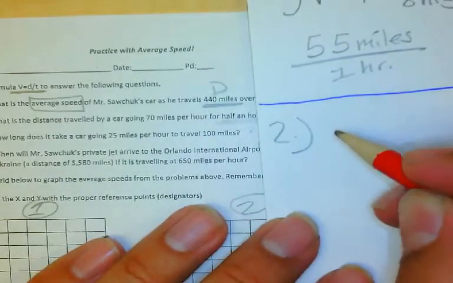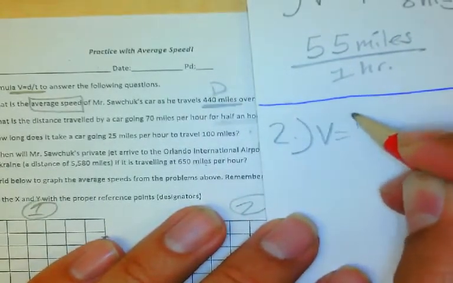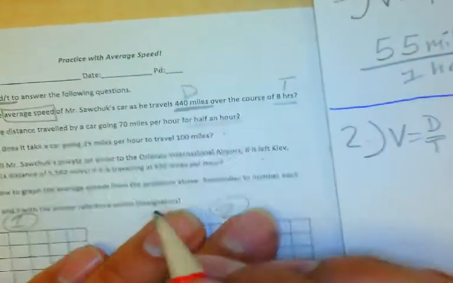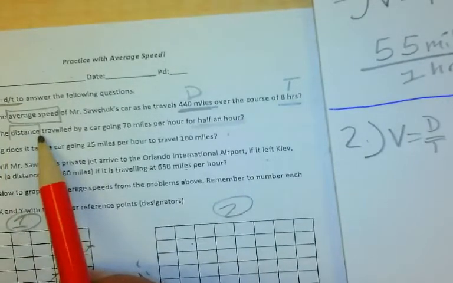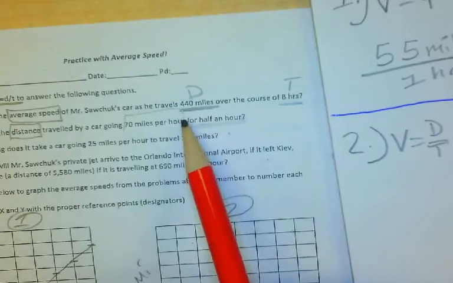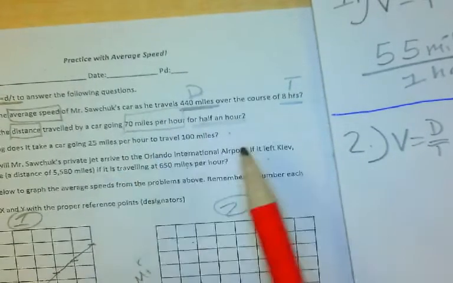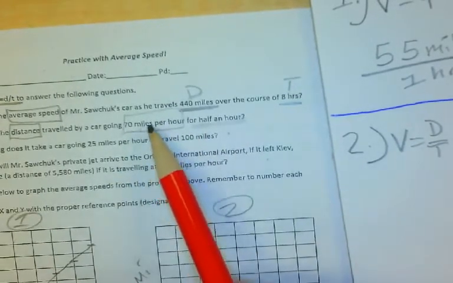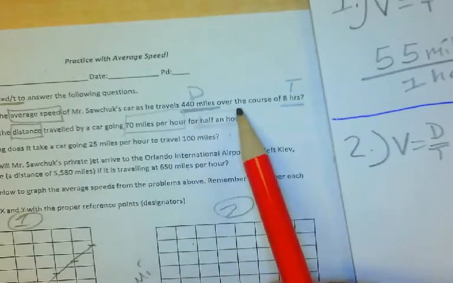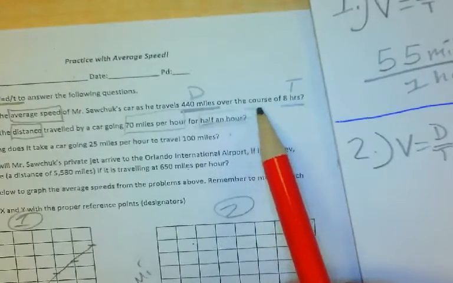So we're doing the average speed formula again. V equals d over t. I've got to identify where my stuff is. I'm looking for distance this time. Interesting. This time I have a speed of 70 miles per hour. I know that because anytime I see miles per hour, we're referring to a speed. And then half an hour, that is my time.